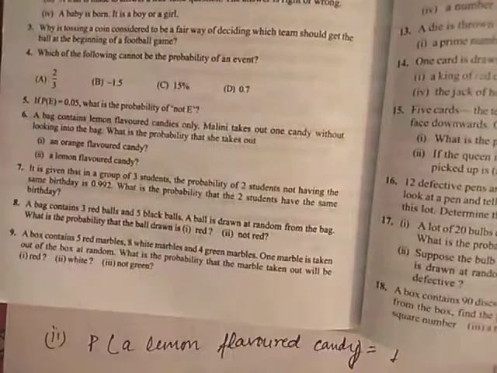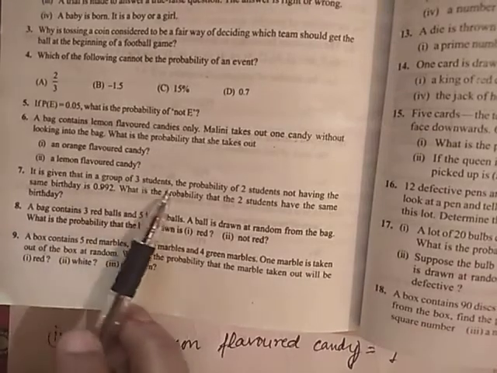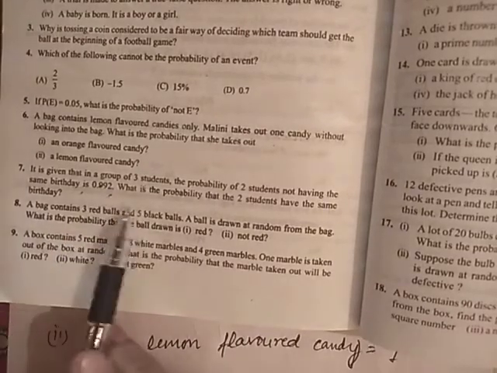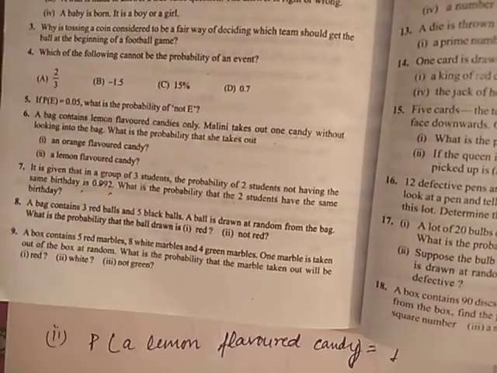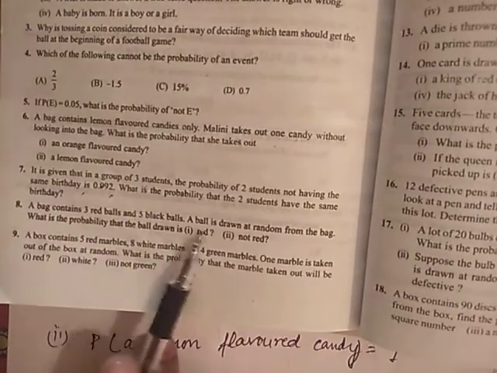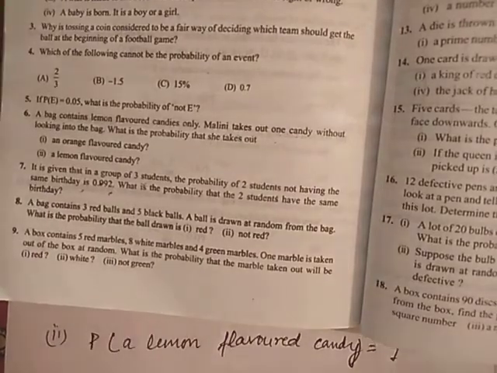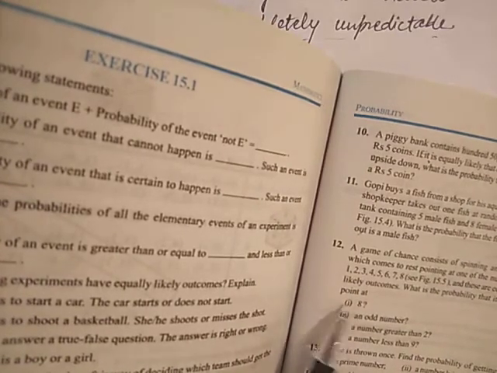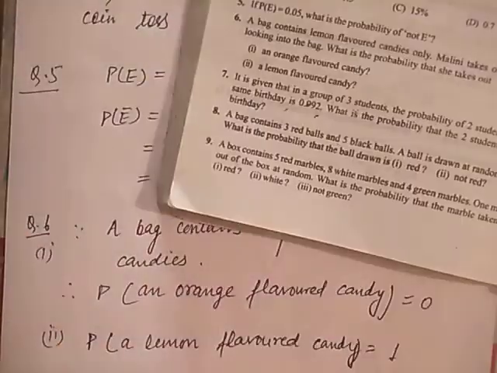Now next question number 7 is here. It is given that in a group of 3 students, the probability of 2 students not having the same birthday is 0.992. What is the probability that 2 students have the same birthday? So you have to find here probability of E. Probability of not E is given. Okay, so you have to do this question by yourself. 8th question is again very simple. 9th question is simple. 10th question is simple, right? Okay, similarly 11th question. Okay, 12th question. Let us do question number 12. Rest questions are very simple and you can do them easily by yourself.